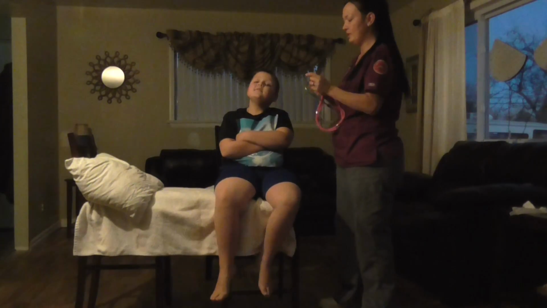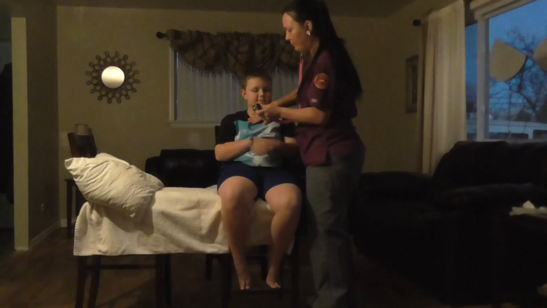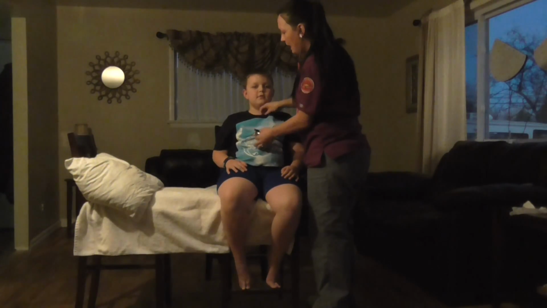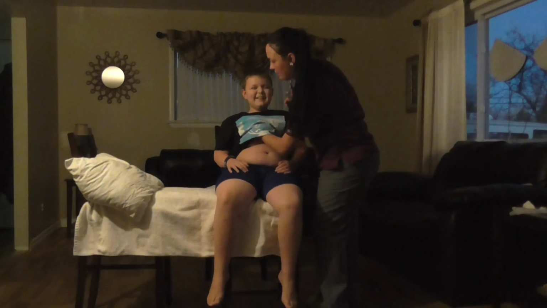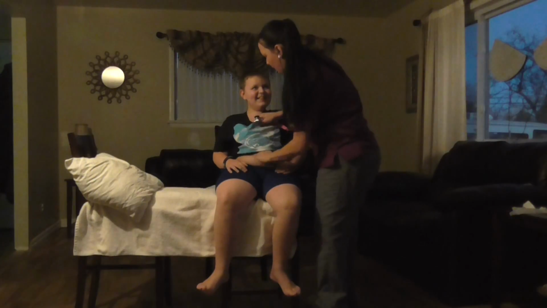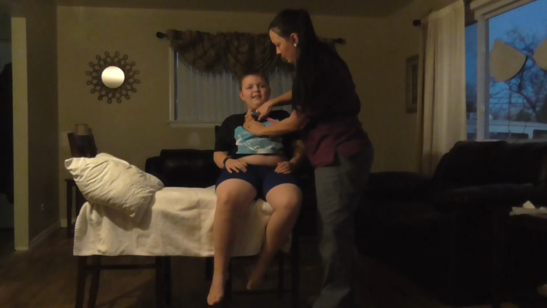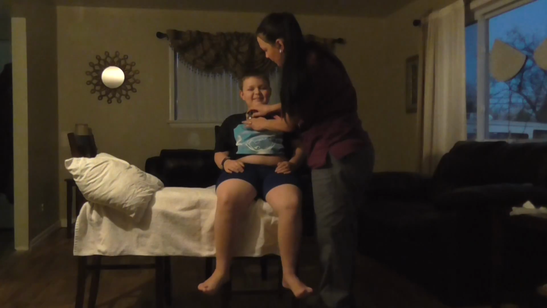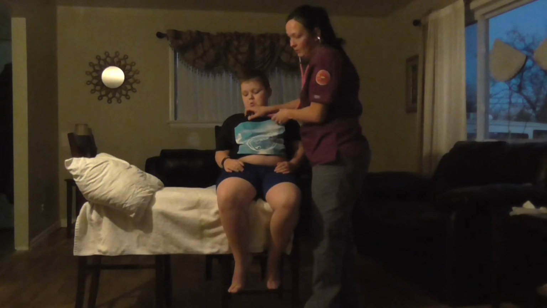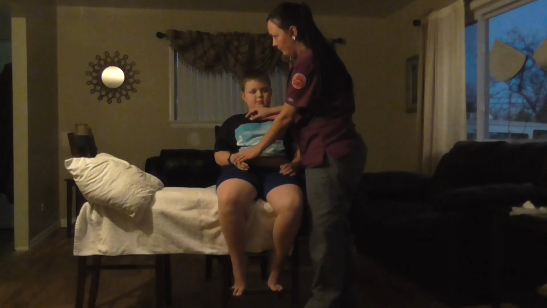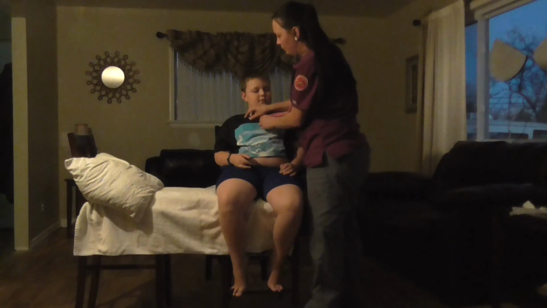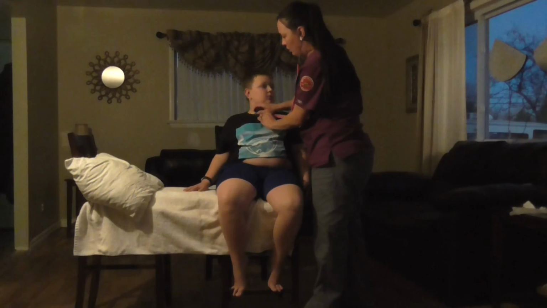Then I would go into auscultating with the diaphragm of my stethoscope. First, I would check on the right sternal border, second intercostal space. I would know my intercostal spaces by feeling in between. One, two, and here's where I would check the aortic valve. Okay, sounds normal. Rate is normal and strong.